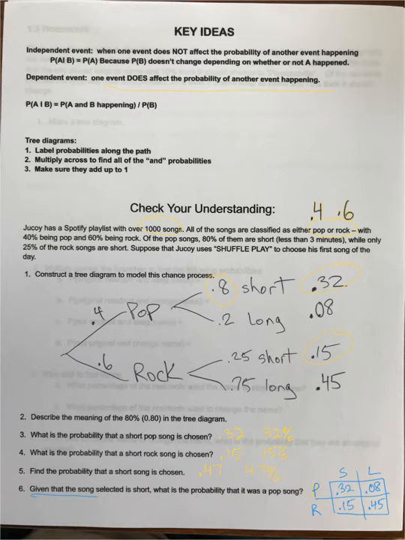Now, this says given that the song selected is short. Remember, with the givens, you're only looking at that given information. So out of the givens, what is the probability that it was a pop song? It's going to be the 0.32 out of the total of all that given. The total of the given is 0.47, which we did in number 5. So 0.32 over 0.47, and that should give you about 0.68. So the probability that your song was a pop song, given that it was short, is 68%.